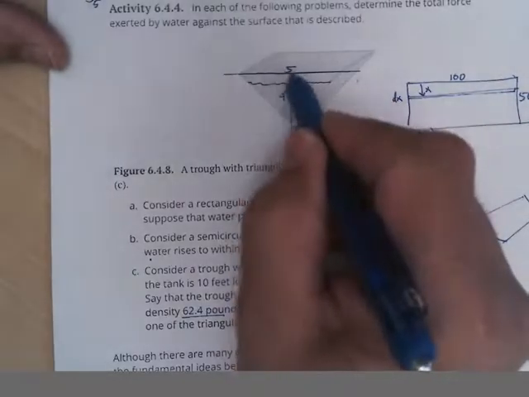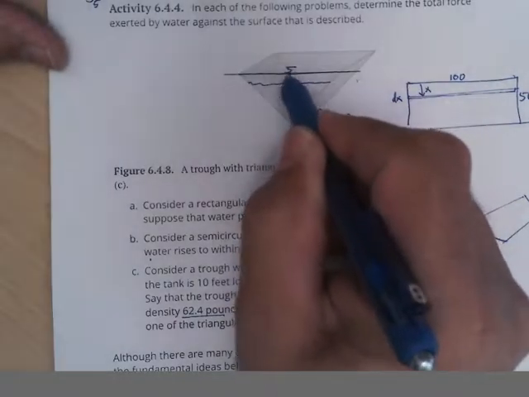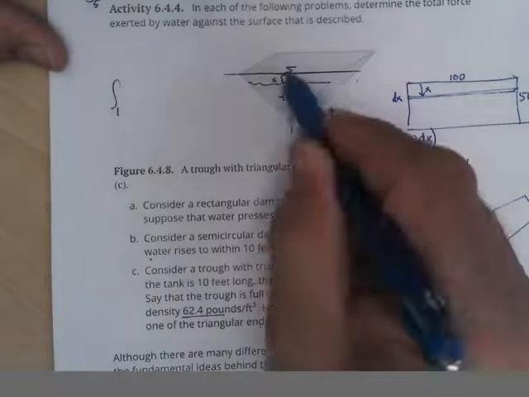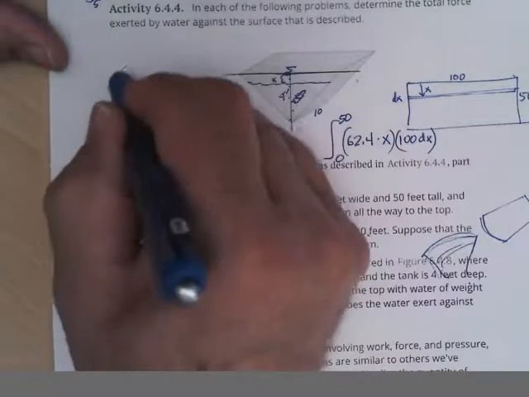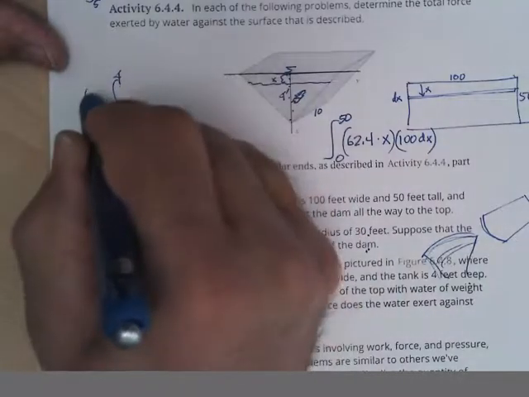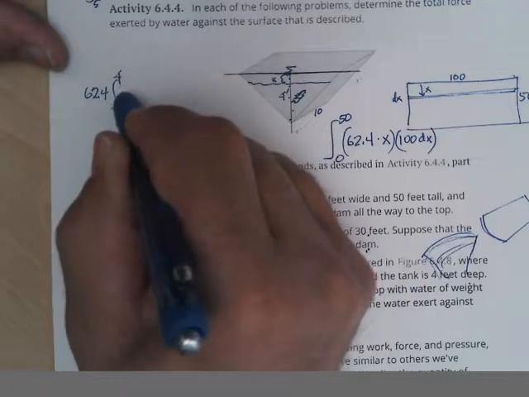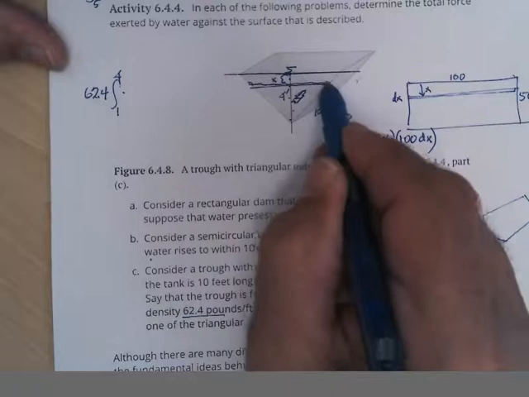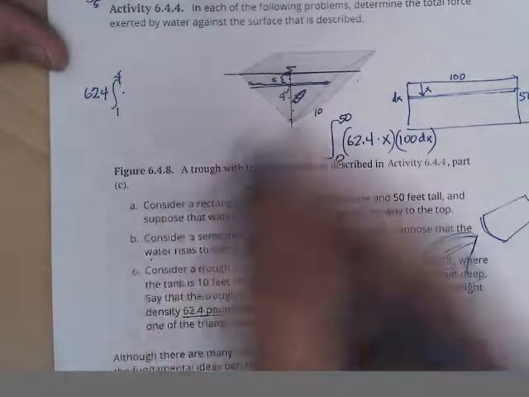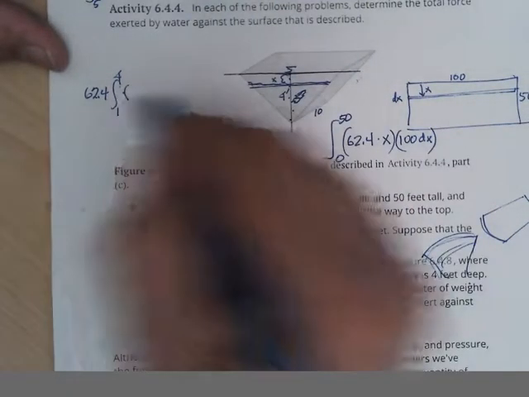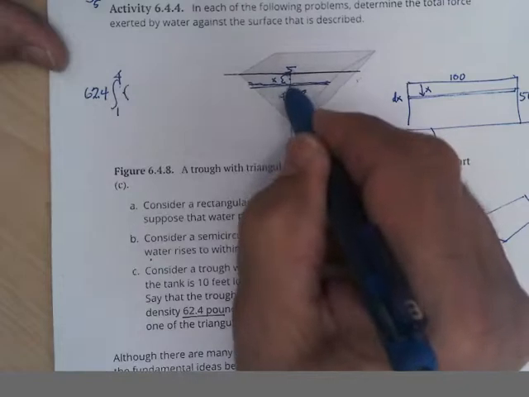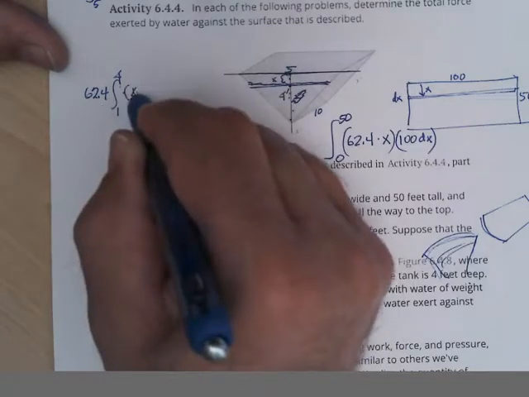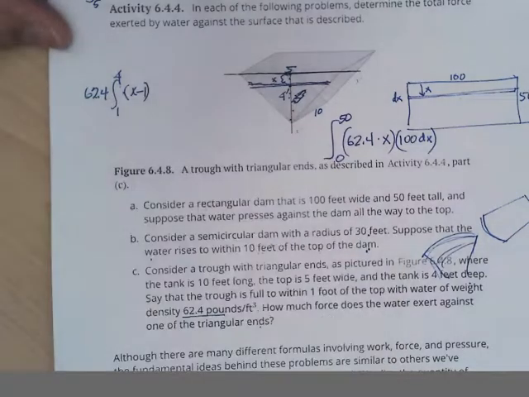So, if we call x right at the top 0, the water's down 1, so it's going to be an integral from x being 1 to the bottom, which will be 4, of 62.4 times the depth, which is the depth of the water at the slice, x minus 1, because it's 1 off of the top.